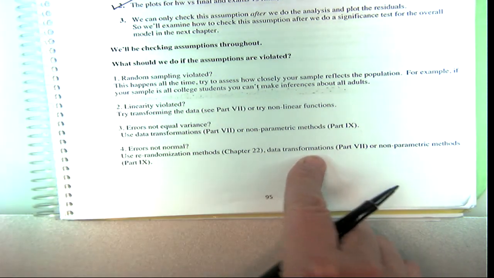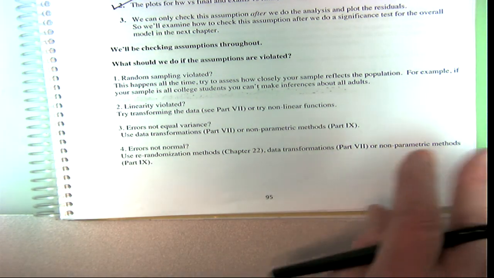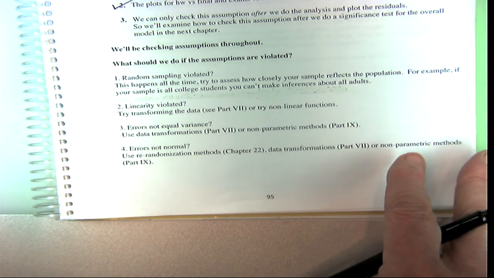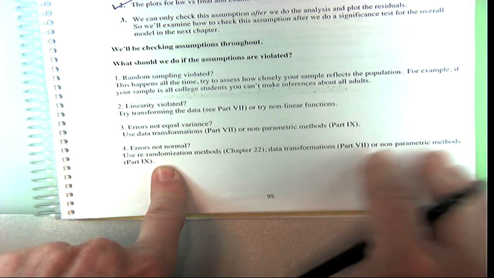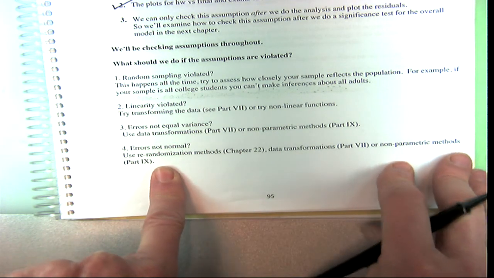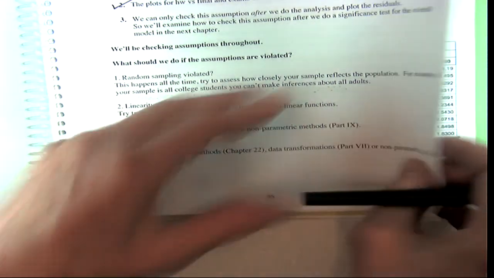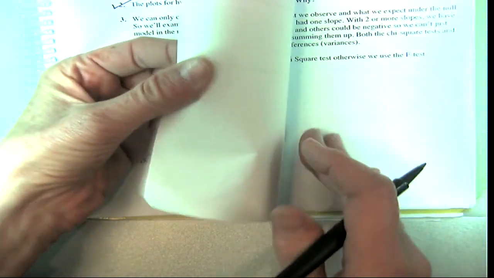Okay, and then we could also do the data transformations, or we could use other non-parametric methods besides this one. There's lots of non-parametric methods, which we'll be discussing later on. All right, so that's what's in future chapters.